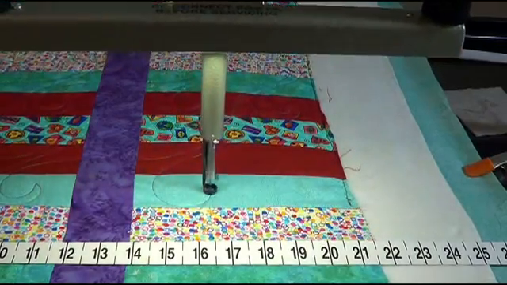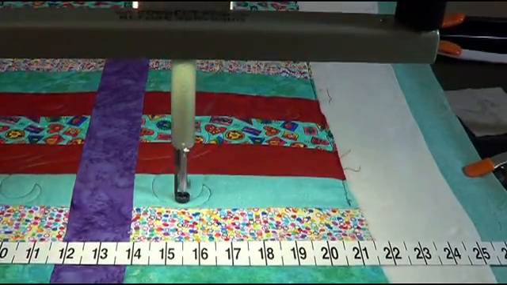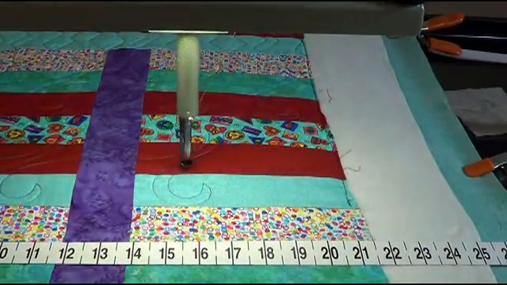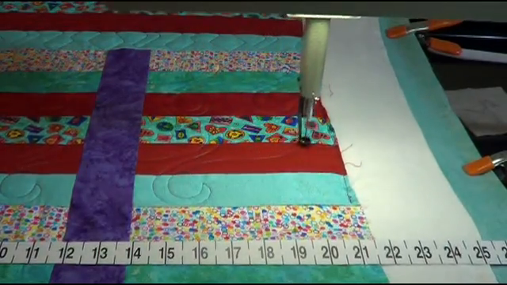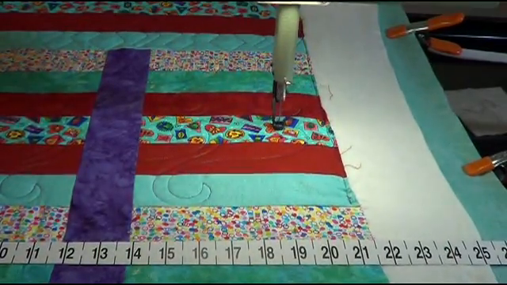In this section there's only 2 of the designs because they're still spaced the same distance apart as they were in the other sections. Stitching the very last design right now.